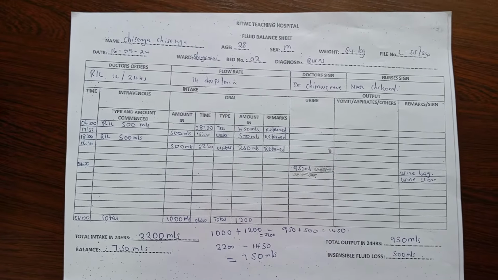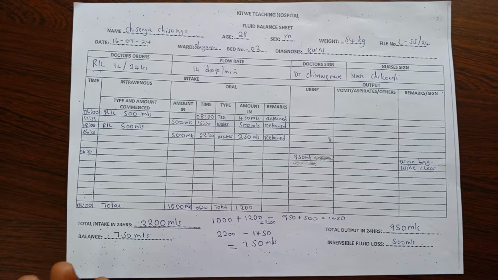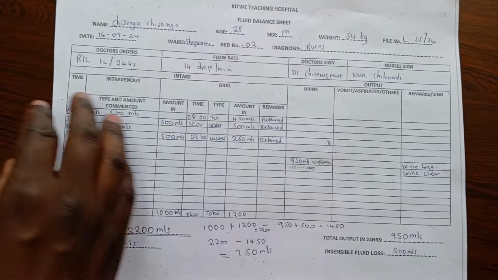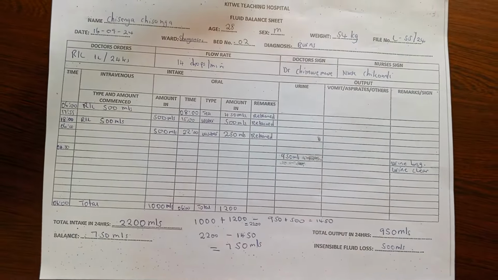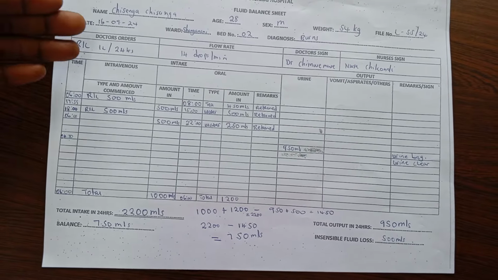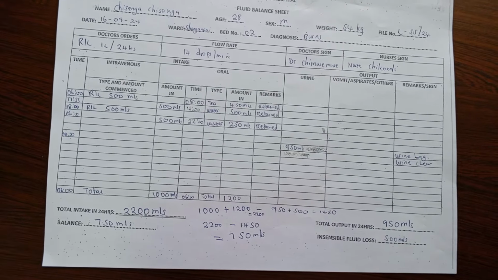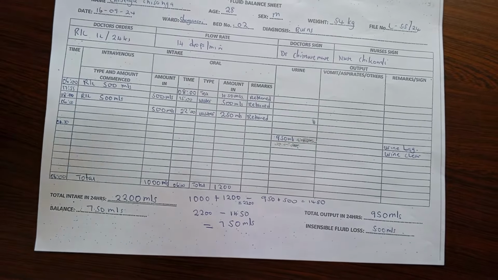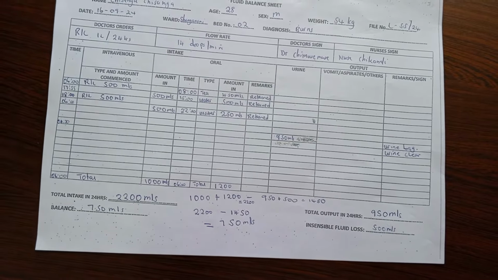So on the fluid balance chart, you find the name. I've just written the name: Chisenga Chisanga, 28 years, male. The weight is 54 kg. This is the file number. I've just written the date, 16 September 2024, and the ward is Shanganani ward. The patient is on bed 2. The diagnosis is burns.